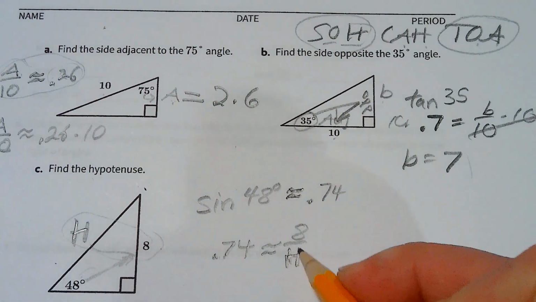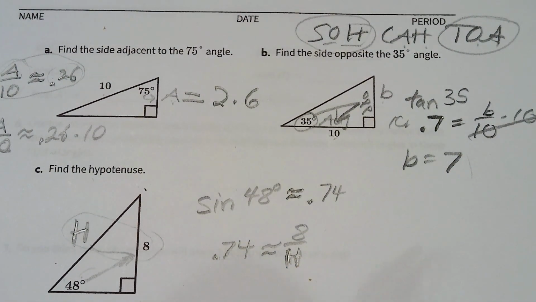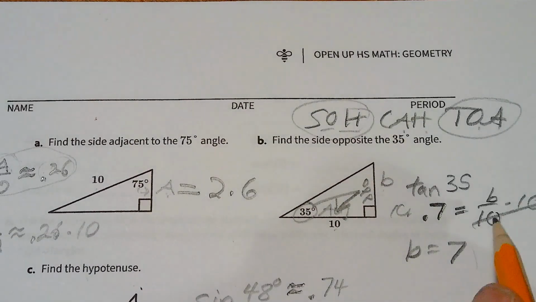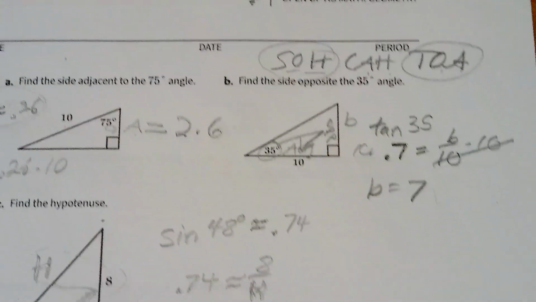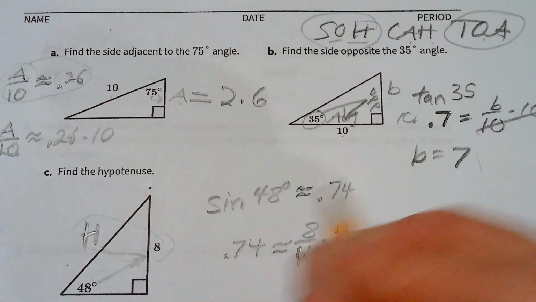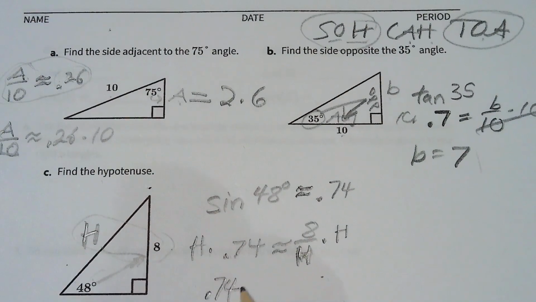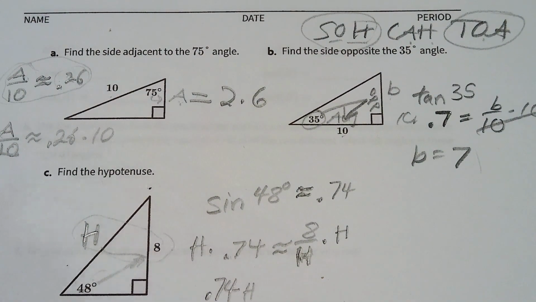Okay, but now because the missing piece is in the denominator instead of the numerator, we have to do slightly different work. Up here, it was easy. We knew what the denominator is, so we cleared it out. We figured out the numerator. Now we don't know what the denominator is. We can still clear it out, times h on both sides, but now there's going to be an extra step, because now it's 0.74h.